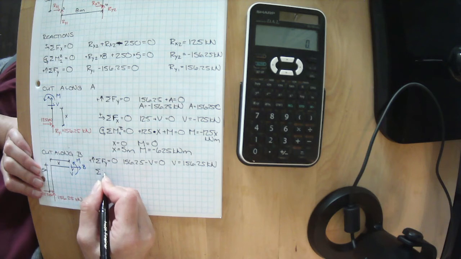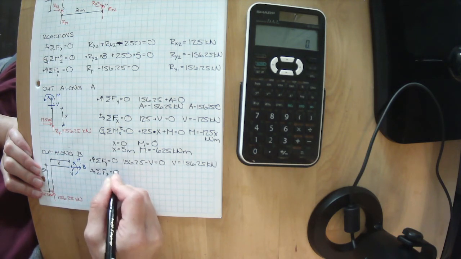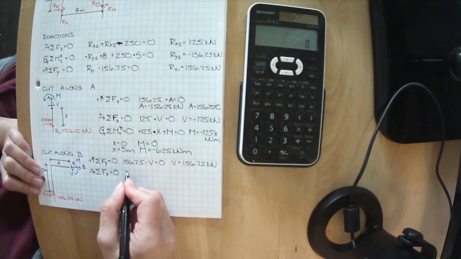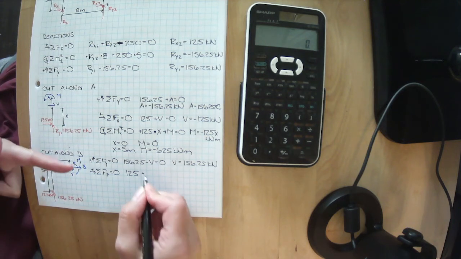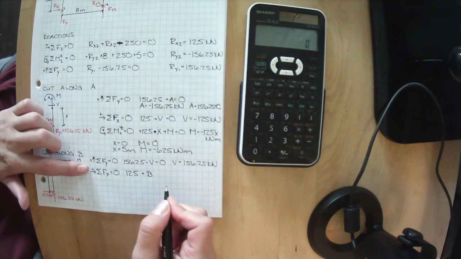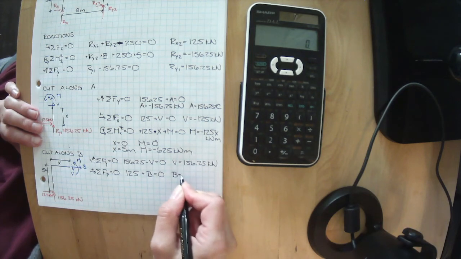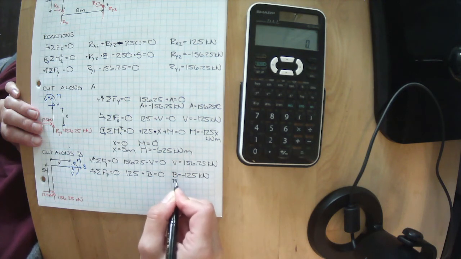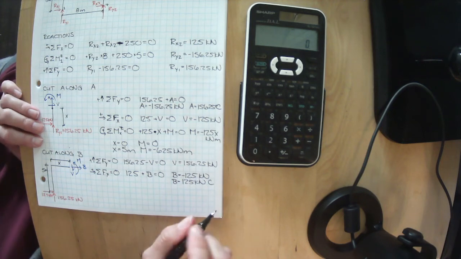Let's sum the forces in the x direction. Okay, in the x direction, we've got 125 kilonewtons going that way, plus our unknown axial B load. Well, we rearrange this. B equals minus 125 kilonewtons, or B equals 125 kilonewtons in compression.